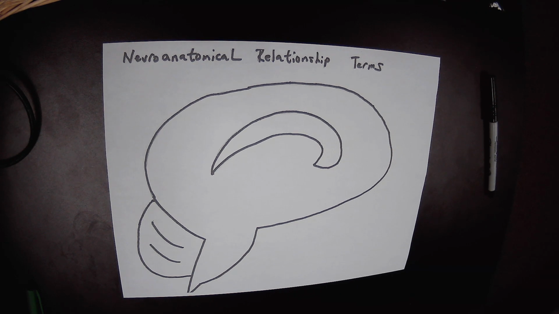We have a section through the brain. Does anyone know what section you're looking at? Sagittal. This is a sagittal section, right through the middle of the brain.